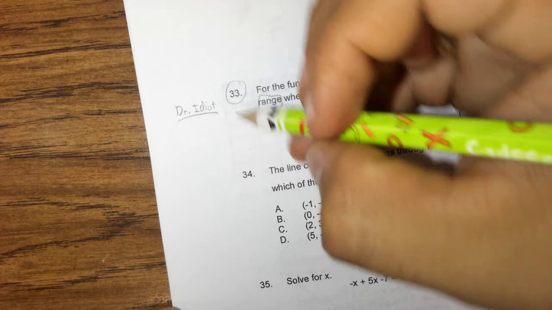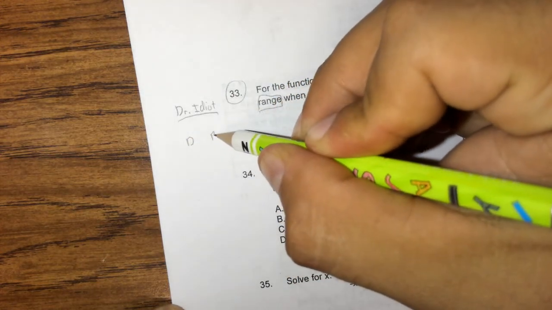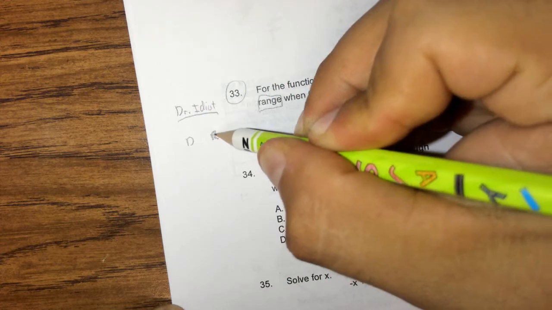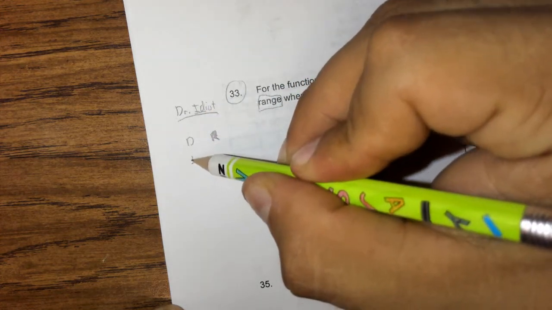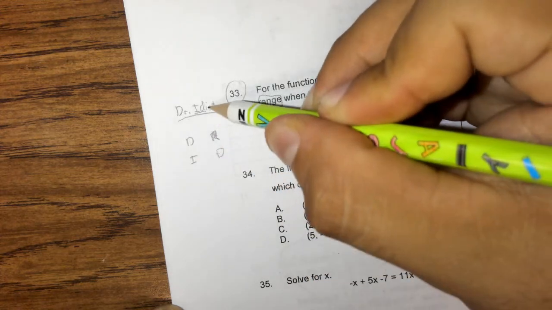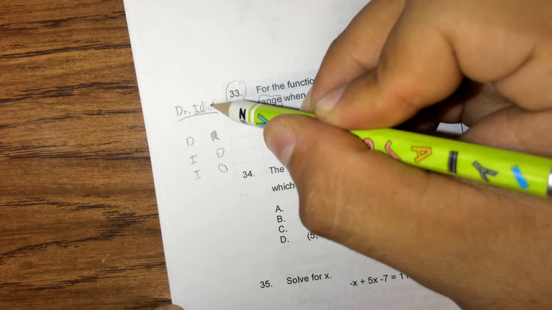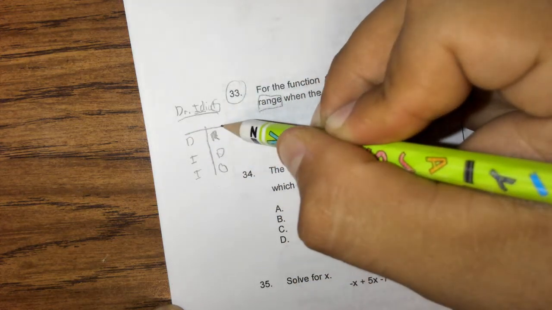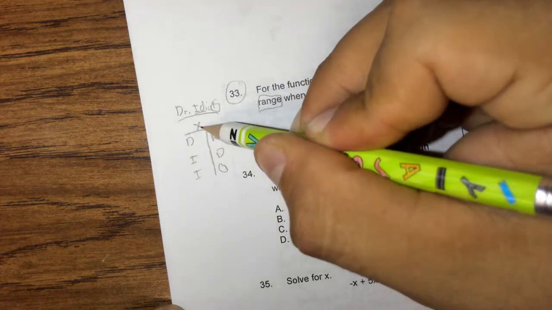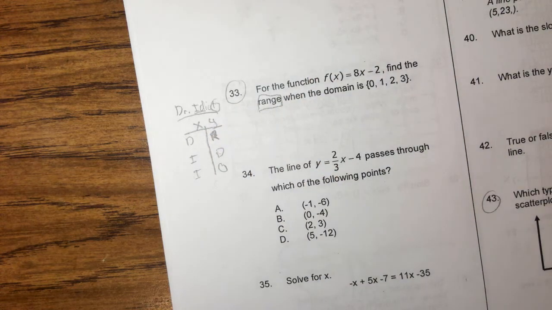So we go 2 letters at a time to write out Dr. Idiot. So we go DR, R, ID, and then finally IO. And the T at the very end makes a T chart. Alright, on this side I'm going to have my X's, on this side I'm going to have my Y's. That way I never forget which one's which.